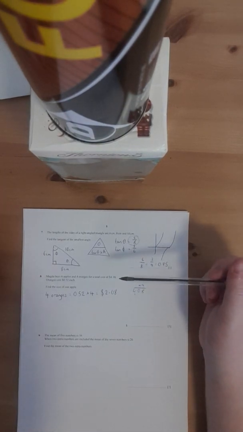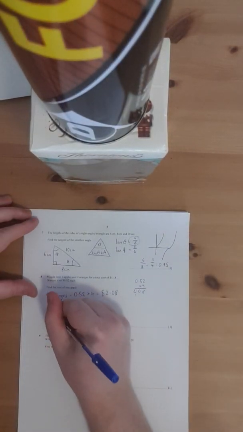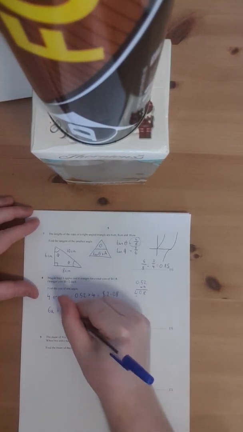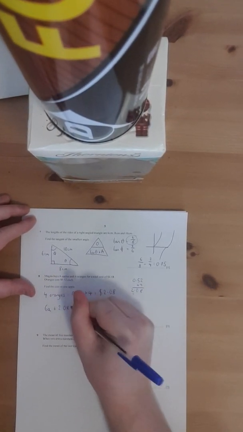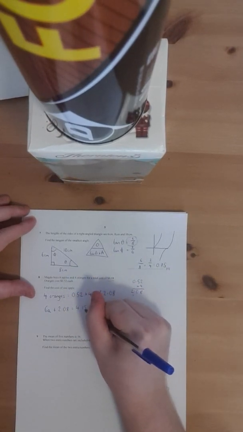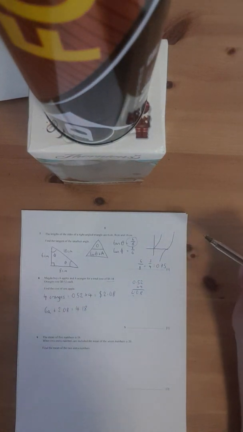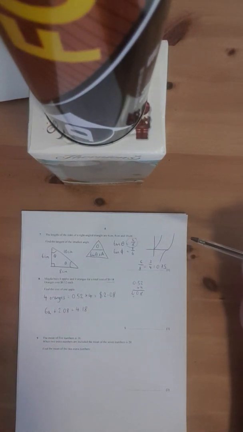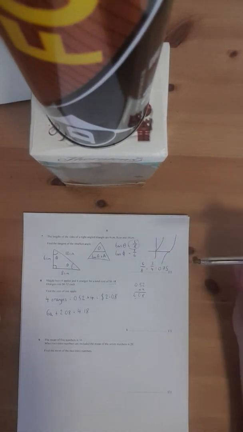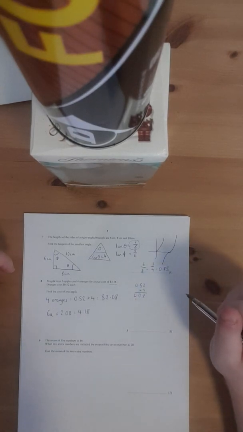Okay, and then we say, well, 6 apples, so let's call that 6a, plus 4 oranges, which we already know at 2.08, is equal to $4.18. And like question 6 beforehand, we've now got an equation which we can solve. It's all about forming those equations correctly and then relying on those techniques you've learned for many years in algebra.